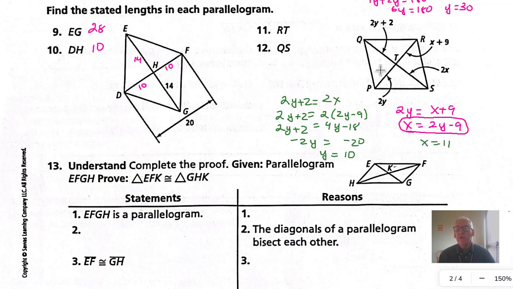So let's see if that works out. Now if x is 11, this gives us a 22. This gives us a 20. 2 times y gives us a 20. And 2 times y plus 2, 2 times 10 plus 2, gives us 22. So we can see that these numbers for x and y work out to give us diagonals that bisect each other.